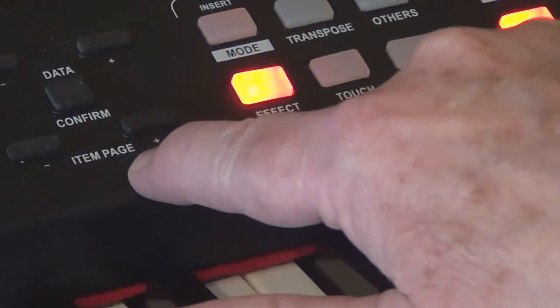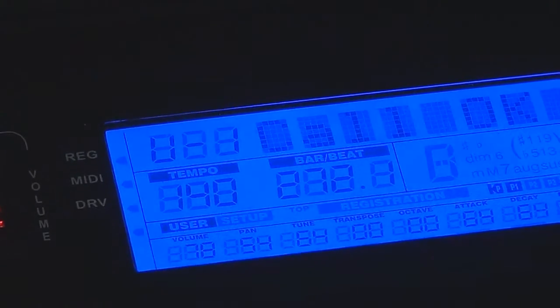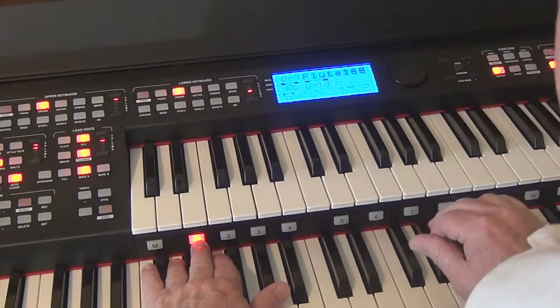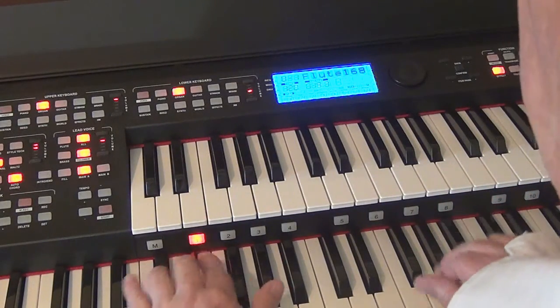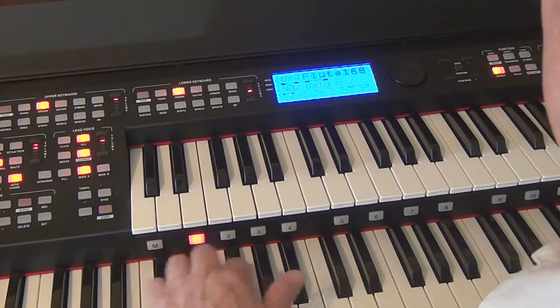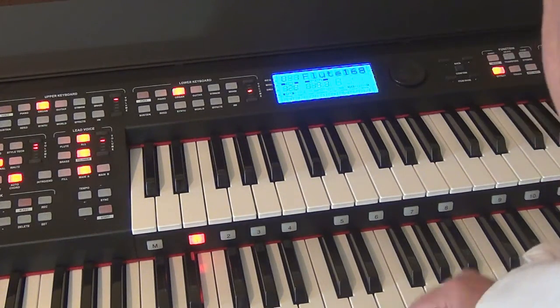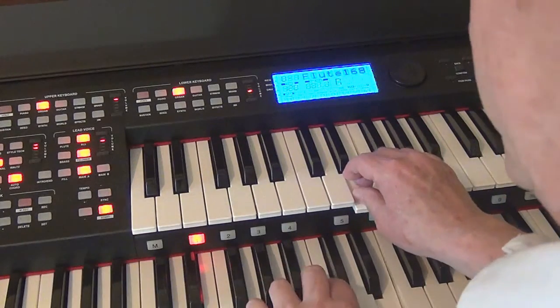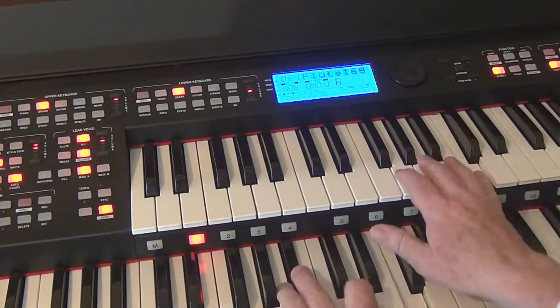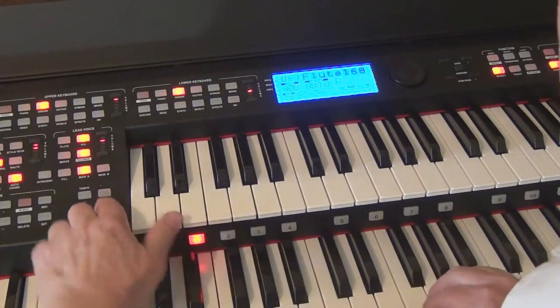So R recall, yes please, push confirm, and it says call OK. And now we've got back to those original sounds. So now, without having to restart the organ and start it all up again, we just push number 1 and we're back to the original default sounds, the switch on sounds, as if we just turned it on. Where's my big theatre organ?